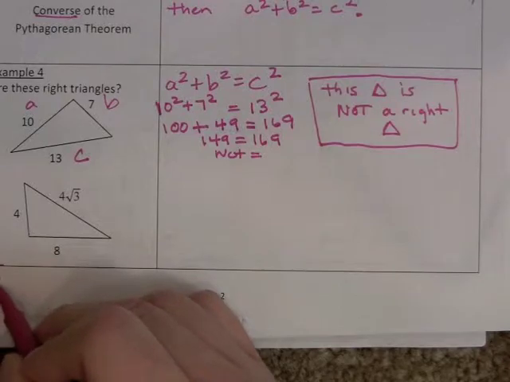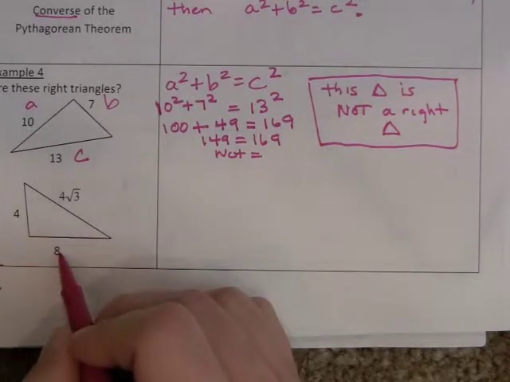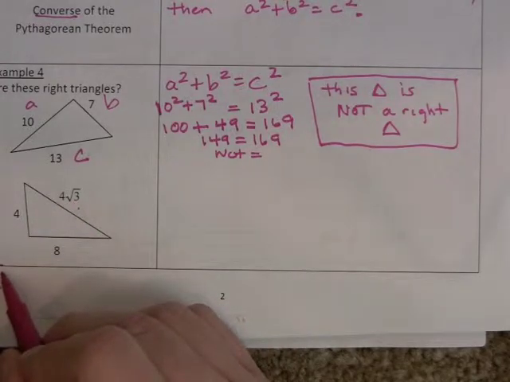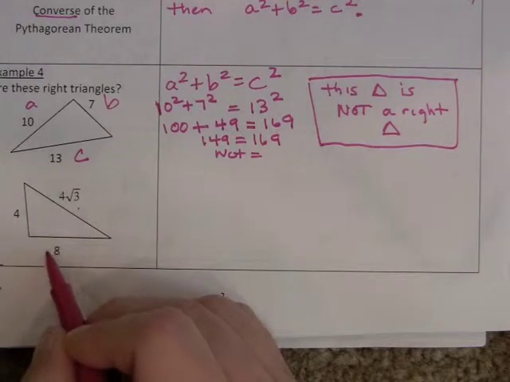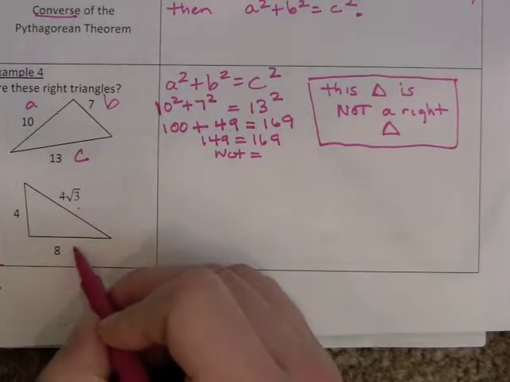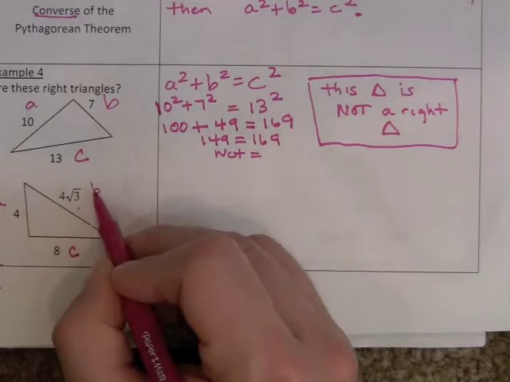So 4 times 2 will give me 8. That's the same as 8 here, which will make these sides the same. But since this number is radical 3 and not radical 4, it must be less than 8, making it smaller than this side. That's why this side, 8, is the longest side. So I'll put this as my C.